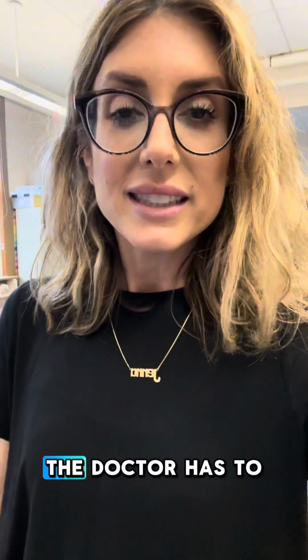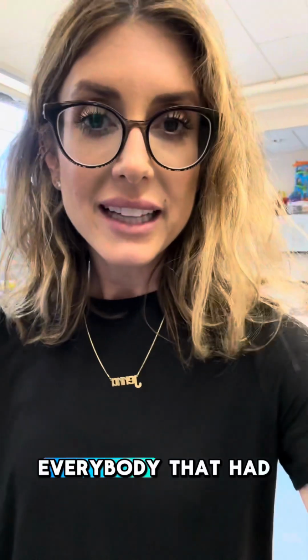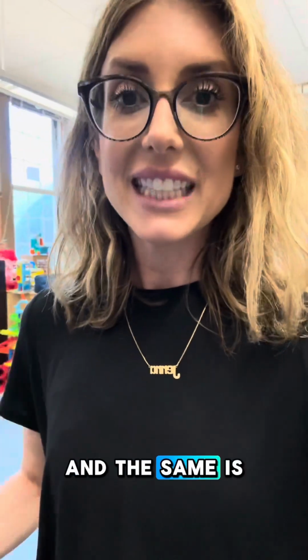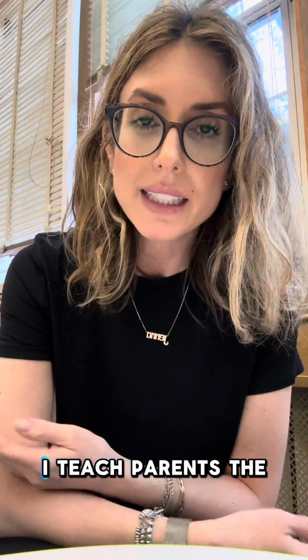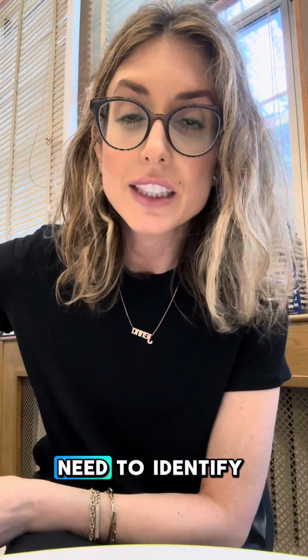Maybe there's nothing wrong with that person's arm. We don't know, but the doctor has to analyze the arm, and it would be unethical if he just gave everybody that had arm pain the same treatment. And the same is true of problem behavior. And so in my course, I teach parents the skills that they need to identify this.